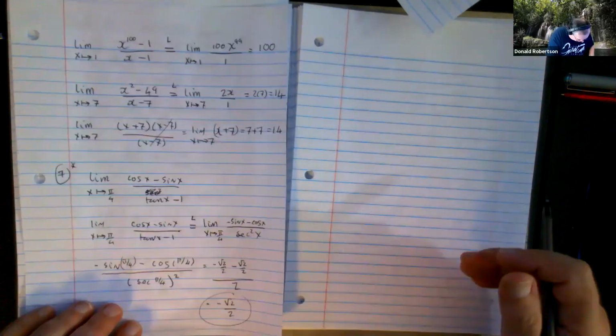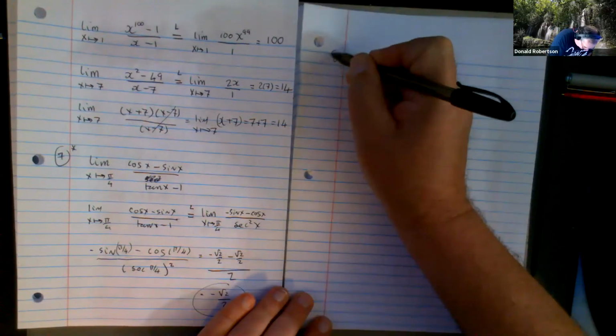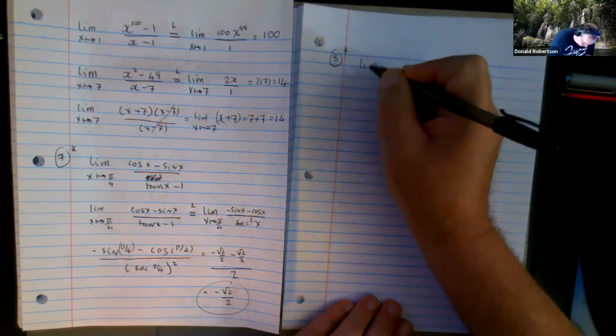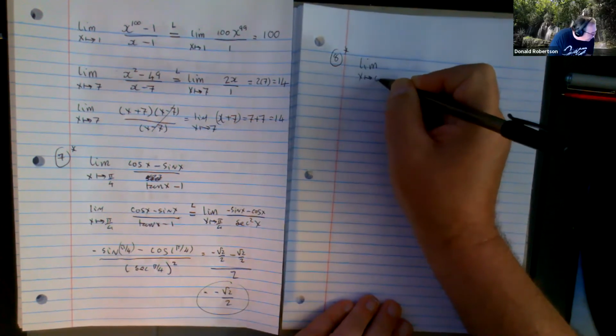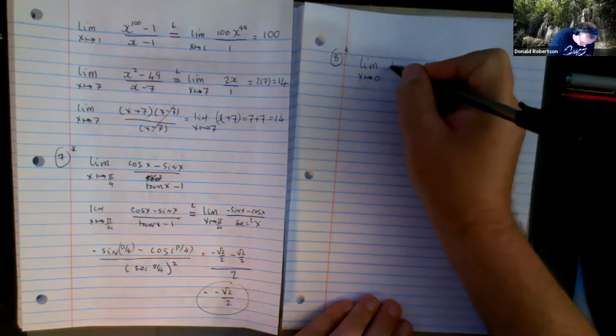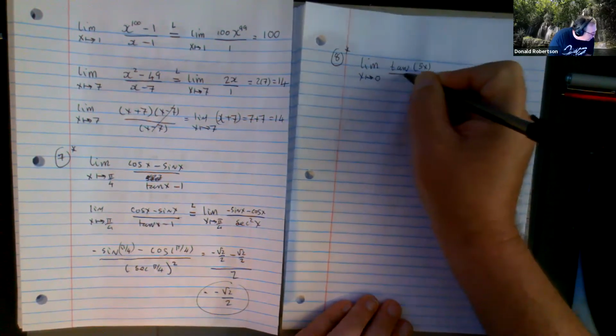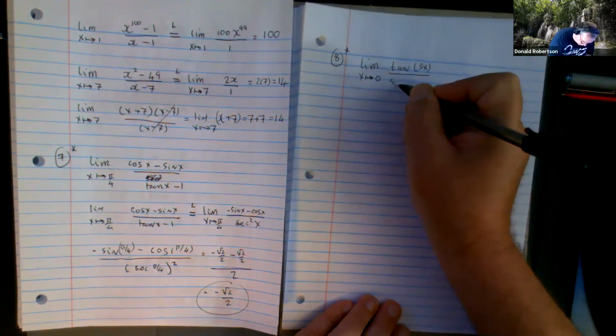Since I'm kind of on trig right now, here's a version of another trig one. It's the limit as x tends to 0 of a tangent over a sine.